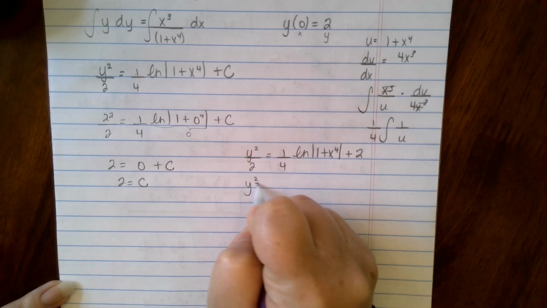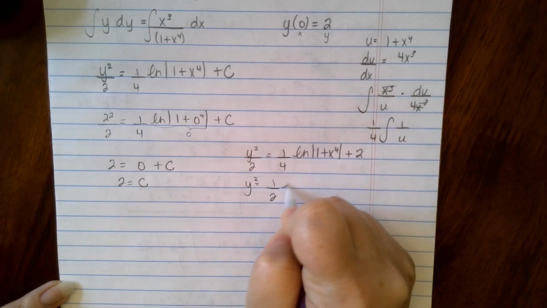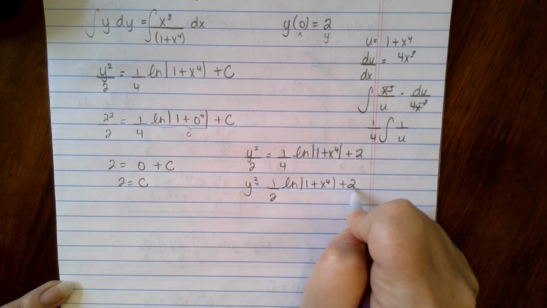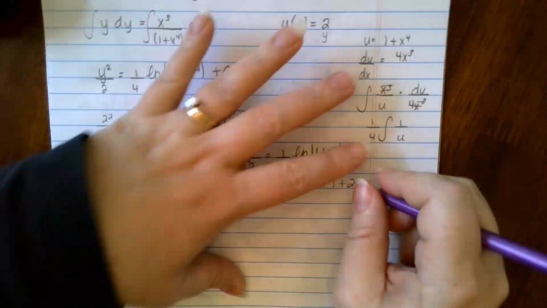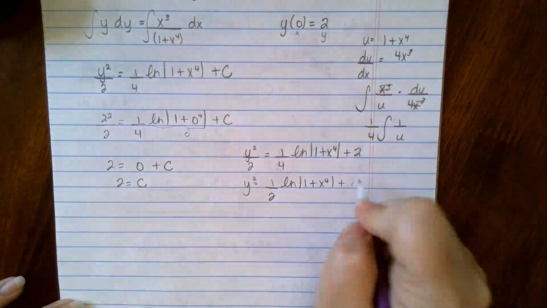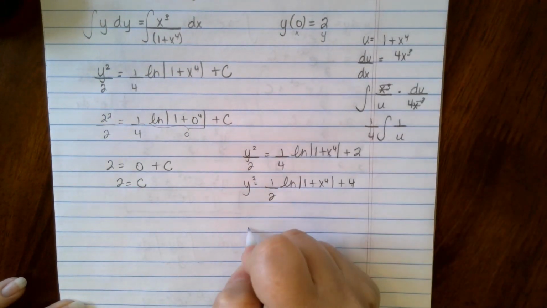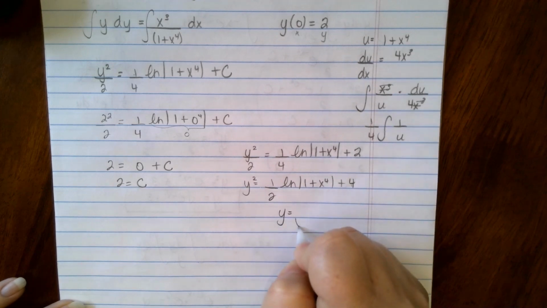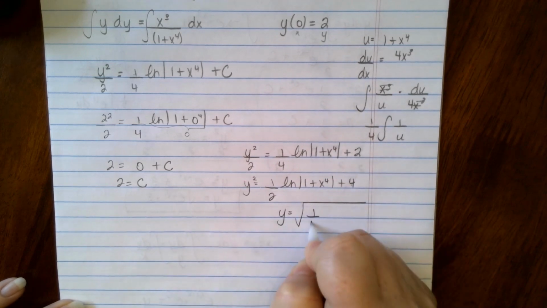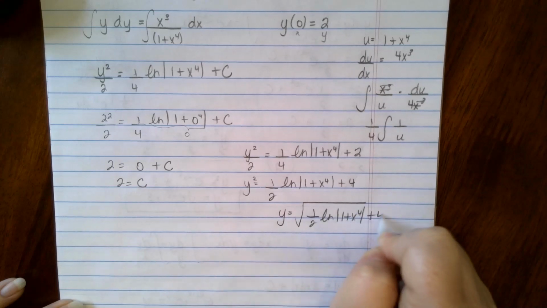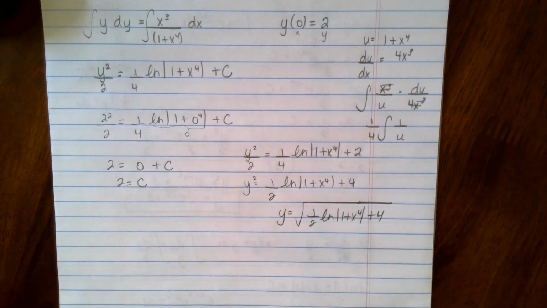So y squared is equal to 1/2 ln of 1 plus x to the 4th plus 2. Oops, plus, we do have to multiply that by 2, so that'd be plus 4. Okay. Square root both sides, you have a positive value. So y is going to equal a positive square root of 1/2 ln of the absolute value of 1 plus x to the 4th plus 4.